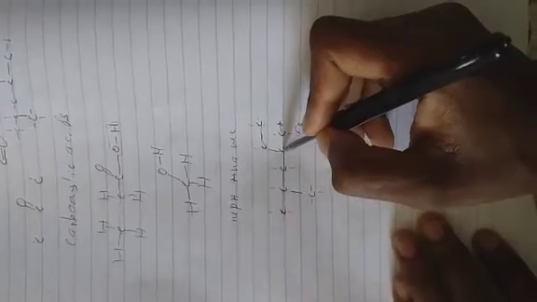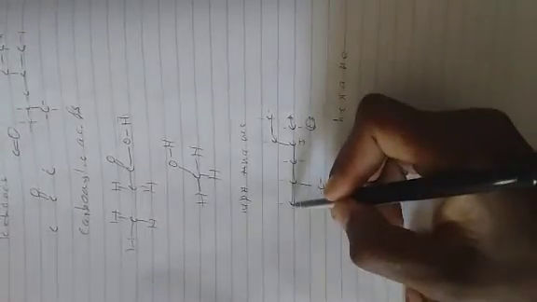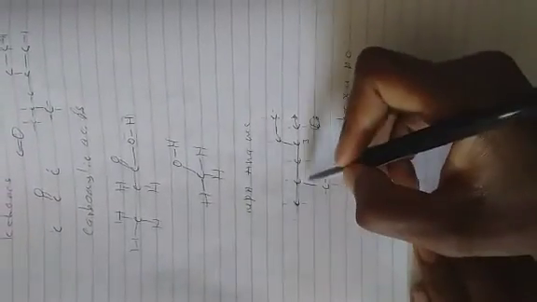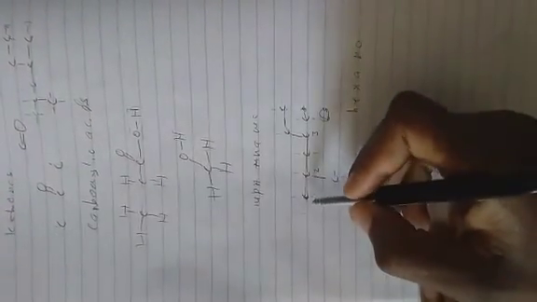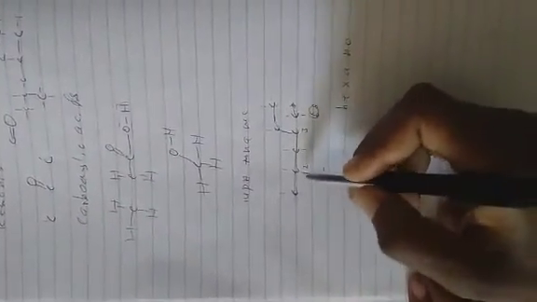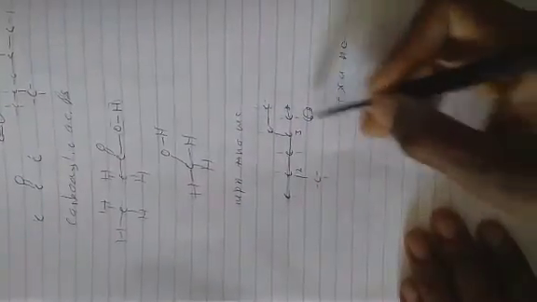It's 1, 2. So the branch is on the third one. If we count from this side, it's 1, 2. So the branch is on the second one. That means the naming will start from this side, because the closest branch to the end is on the second.